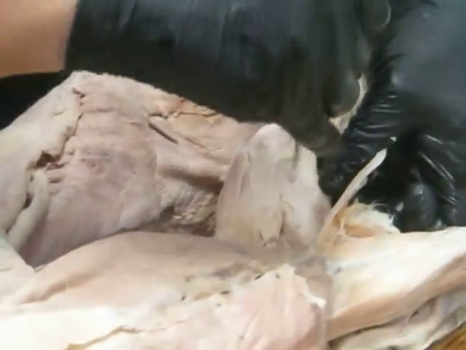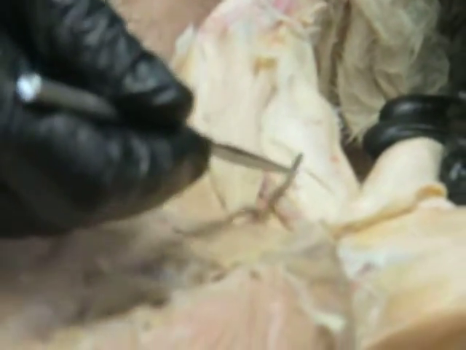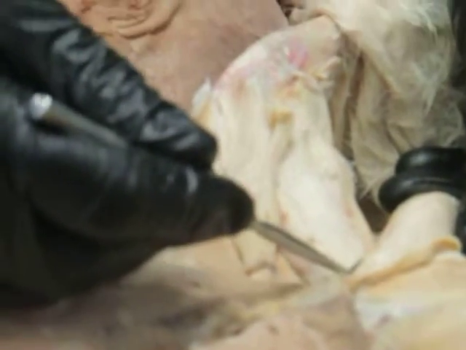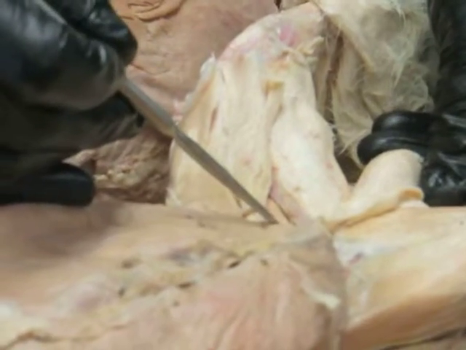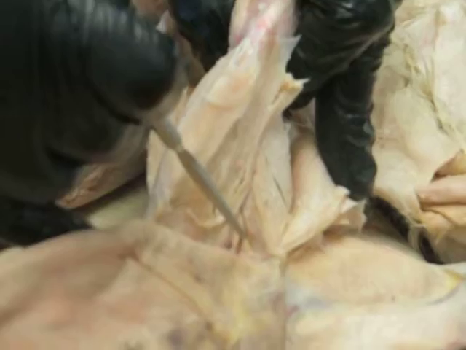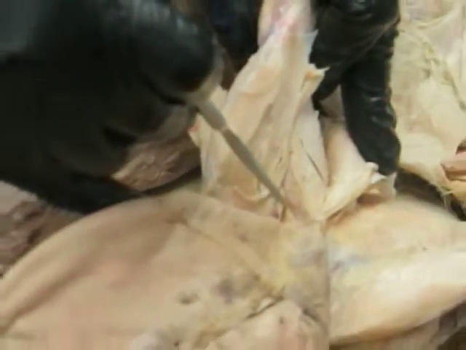Semimembranosus is not really quite separated out. Basically this guy here. Semitendinosus, semimembranosus. This is the adductor magnus et brevis, adductor longus. The little one that starts with a P is pectineus, right here. Is that okay?